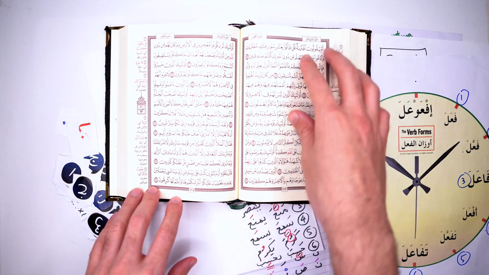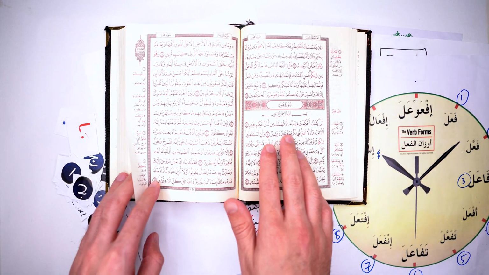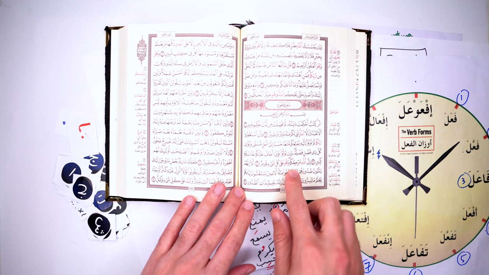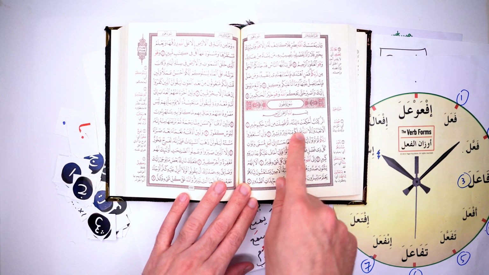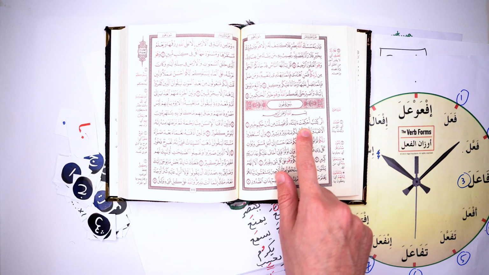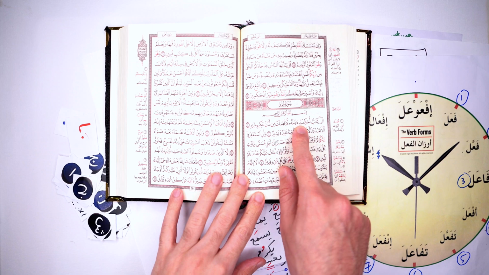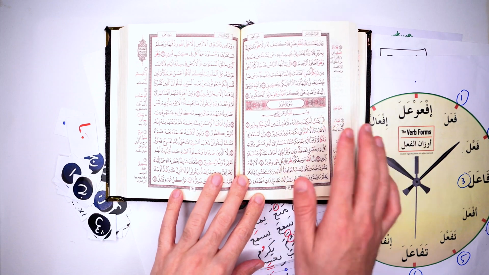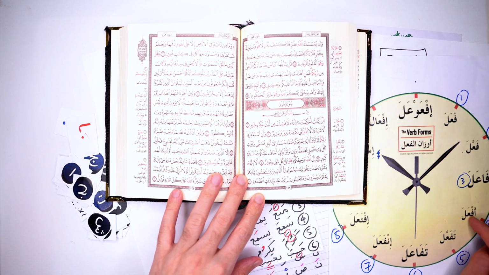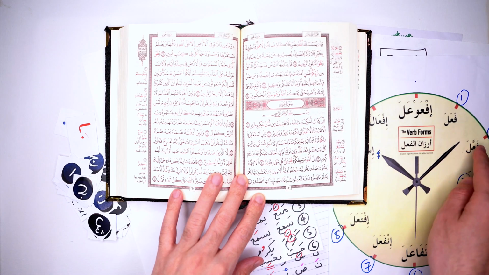Okay, so let's start from the beginning of Surah Hud. Now we've got Surah Hud, yeah? In Surah Hud, you see over here, if you can see this, I don't know how clear it is. It should be clear. You've got uhkimat, right? So that's a different pattern. That's actually from here, okay? That's from number 4. Fussilat is from number 2 as well.